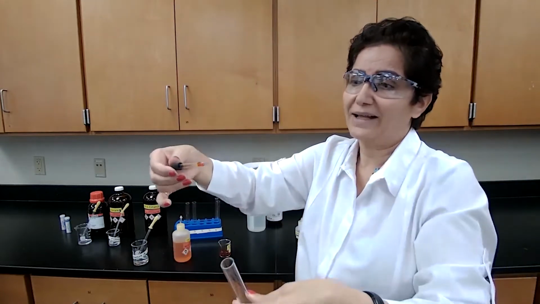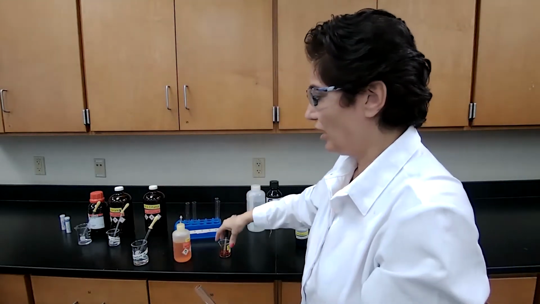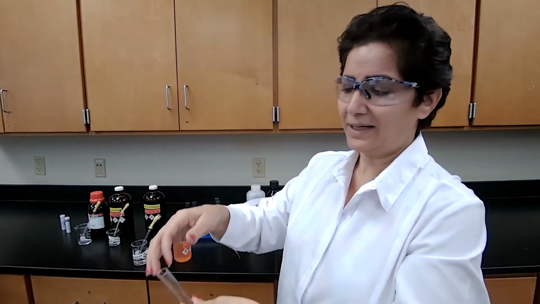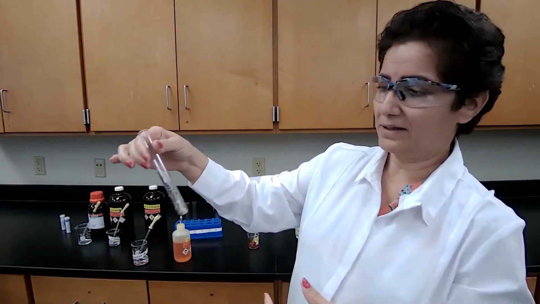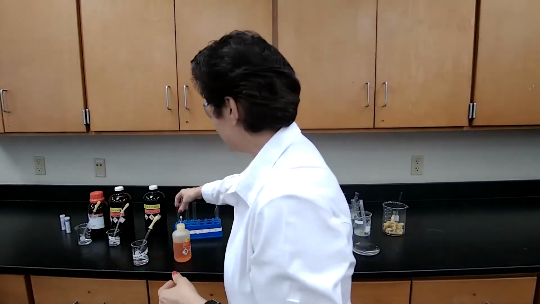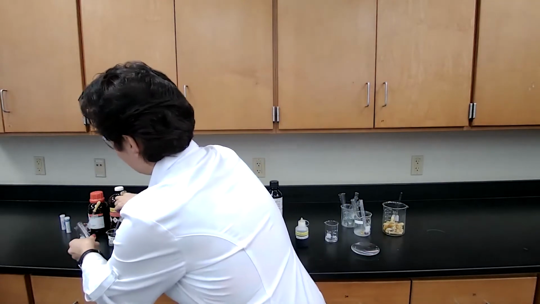If I add too much, it means that all of the pentene has reacted with the bromine, and then the color is going to stay. But the first two drops did disappear. Next compound, I have hexane.